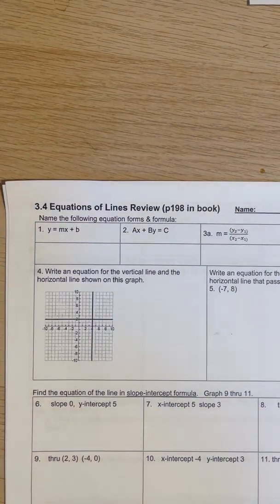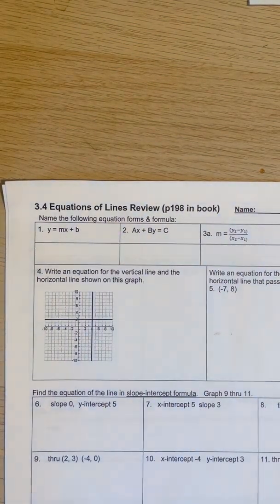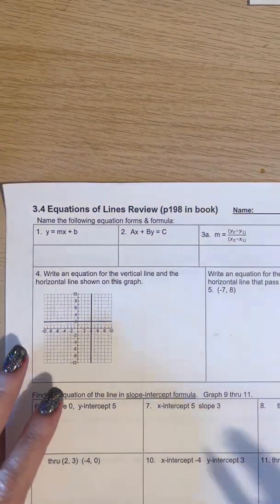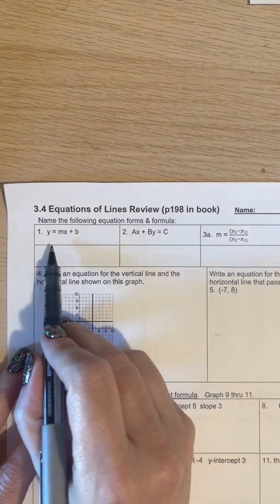I still need to go over a few things with everybody. So that's what we're going to be doing today, just a little review of equations of lines. Now let's start off at the top of your paper right up here. Let's name the following equation forms and their formulas.